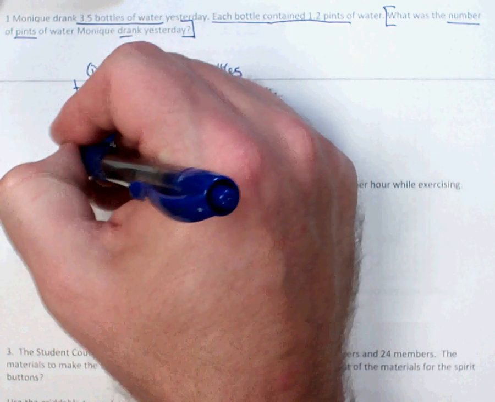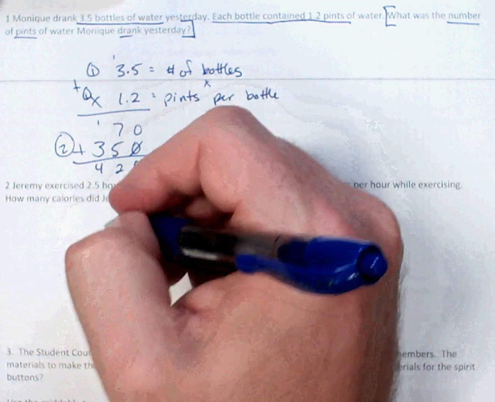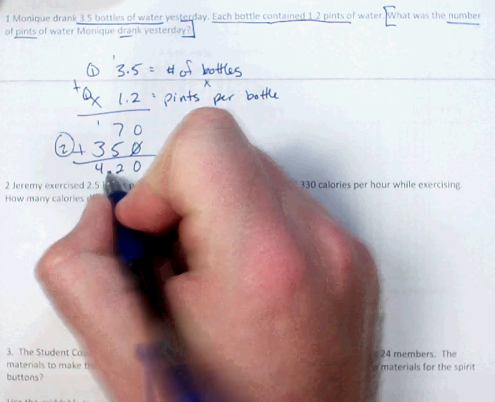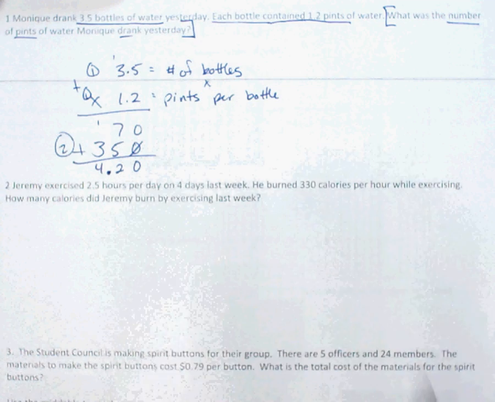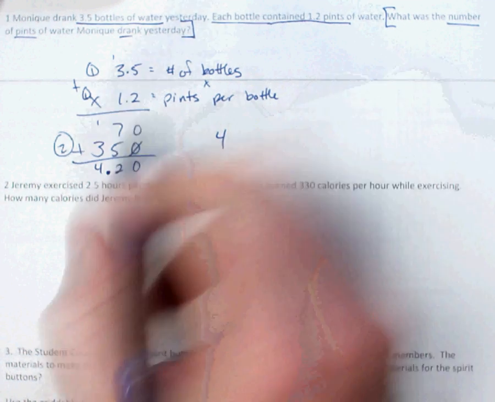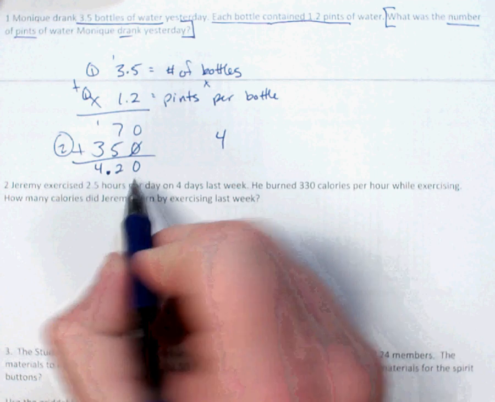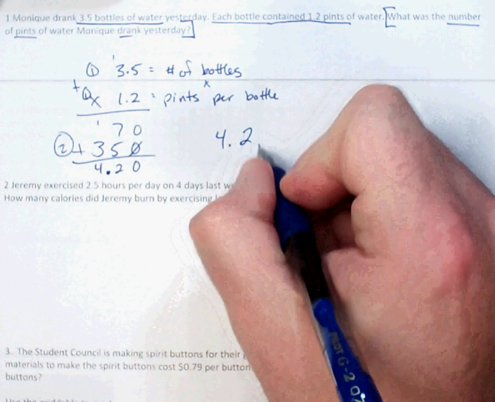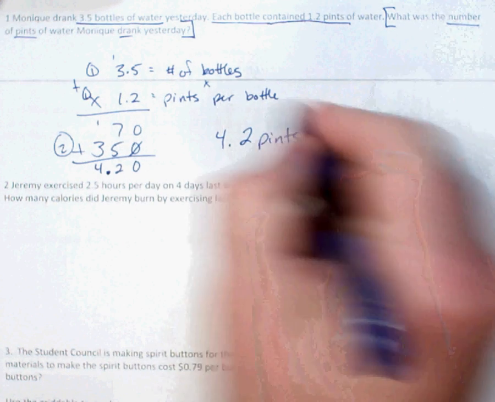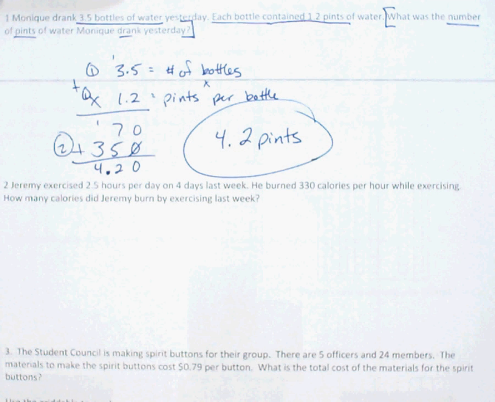Got two numbers to the right of the decimal that I'm multiplying, so I need two numbers to the right of the decimal. When I write my final answer, I don't need this 0 in the hundredths place, so I can just write 4.2 pints. And I'm done.